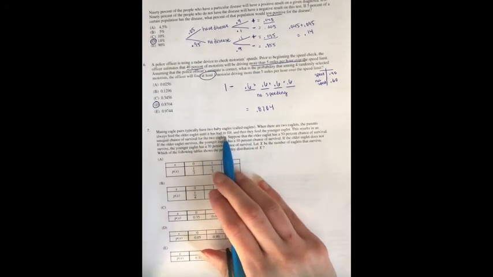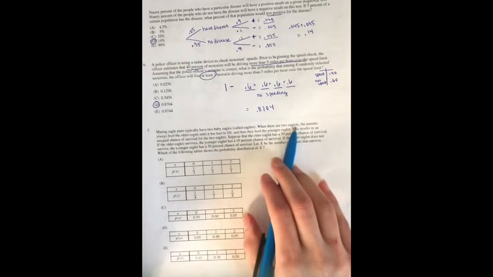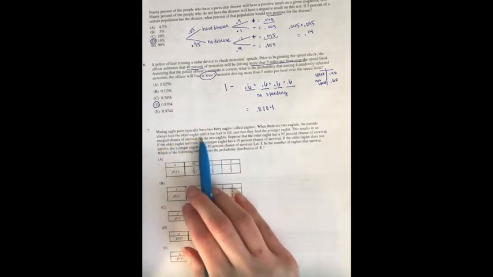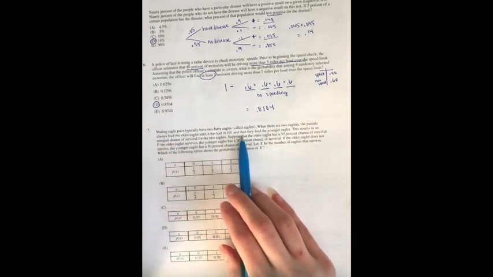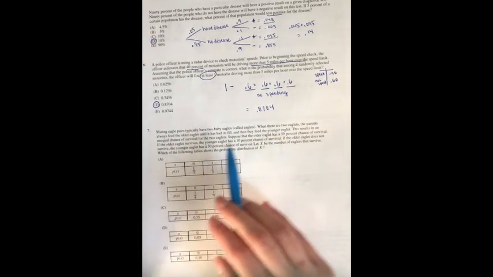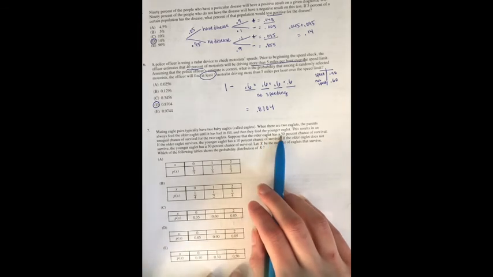Okay. Mating eagle pairs typically have 2 baby eagles called eaglets. When there are 2 eaglets, the parents always feed the older eaglet until it has had its fill, and then they feed the younger eaglet. This results in an unequal chance of survival for the 2 eaglets. Suppose that the older eaglet has a 50% chance of survival.